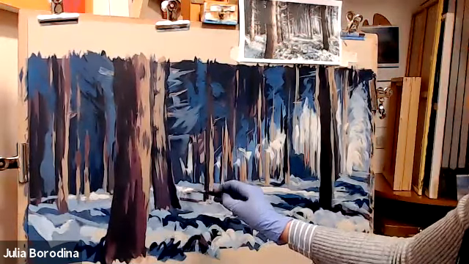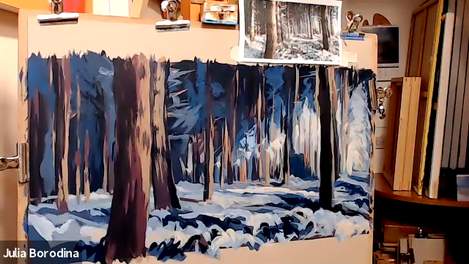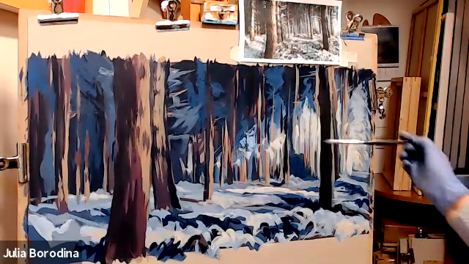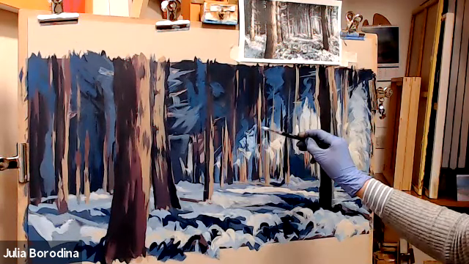Yeah, those are quite nice lights here. Again, the playful brush stroke might be the key to some of the ordinary patterns becoming more, not a fairy tale forest, but a bit more of a mystery to it.